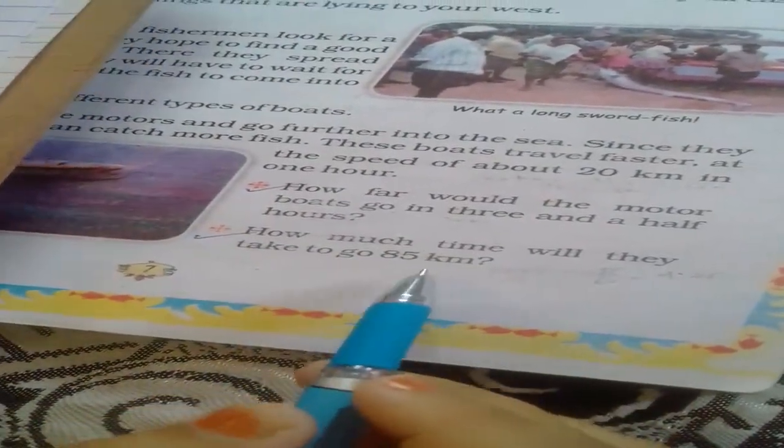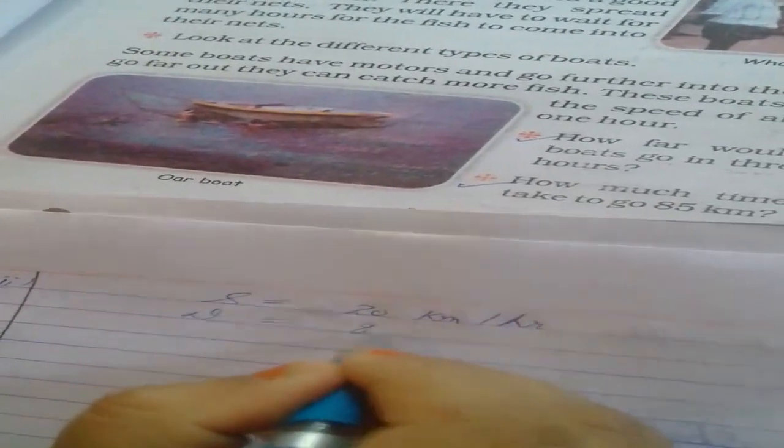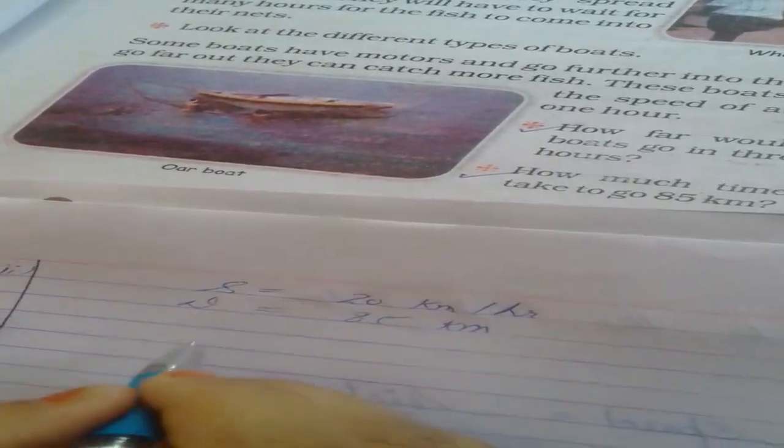Our next question is, how much time will they take to go 85 kilometers? Okay, so now we have to tell the time taken by the same motorboat to cover a distance of 85 kilometers. Okay, that means this is the second part of the same question. Speed is given, 20 km per hour, and distance is given, 85 kilometers. Okay, so we'll use the same formula, speed is equal to distance upon time. Now here we have to calculate the time, so we'll interchange the positions. So time is equal to distance upon speed.